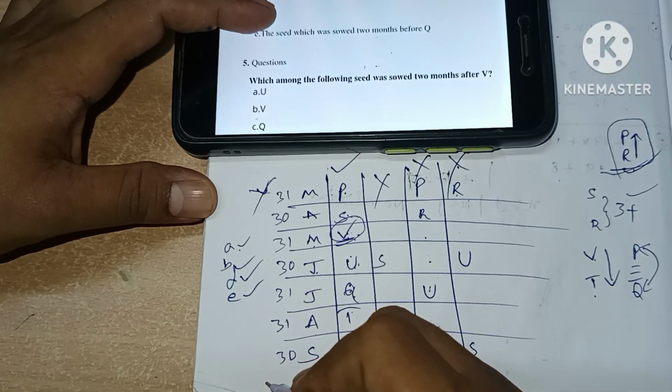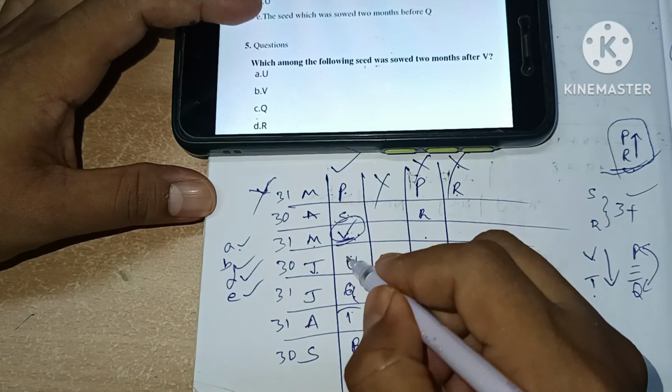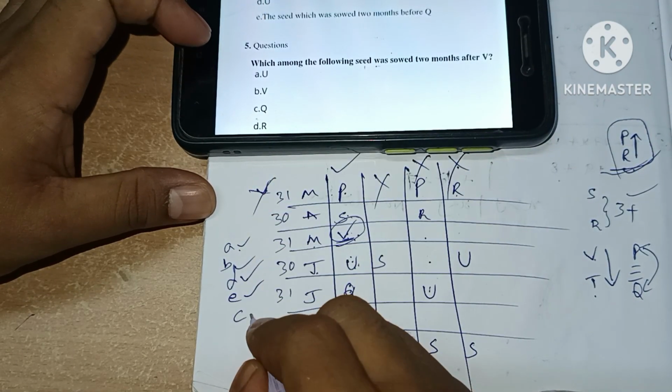Next one. Fifth question. Which among the following seeds was sold 2 months after V? 1 and 2, which will be Q. So option C is our answer, Q.